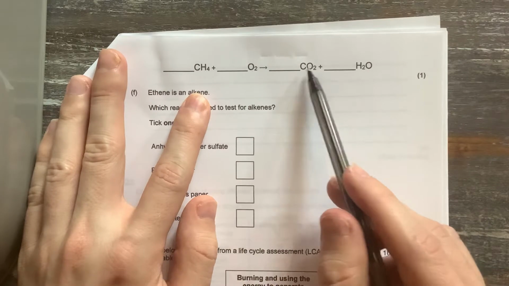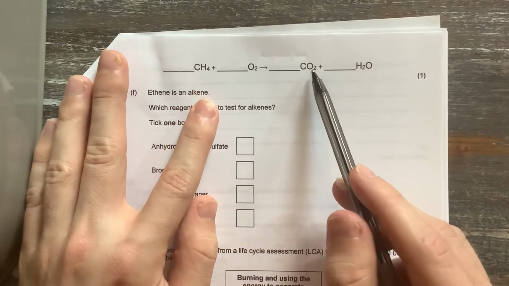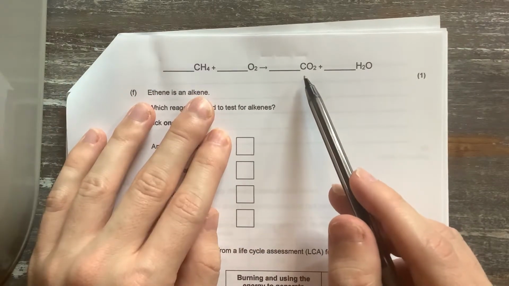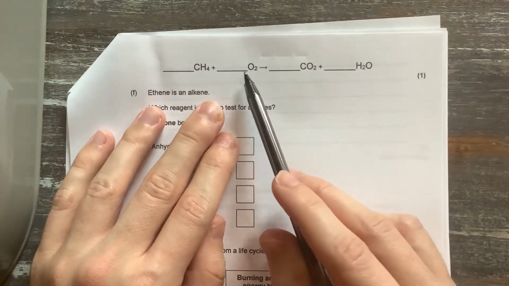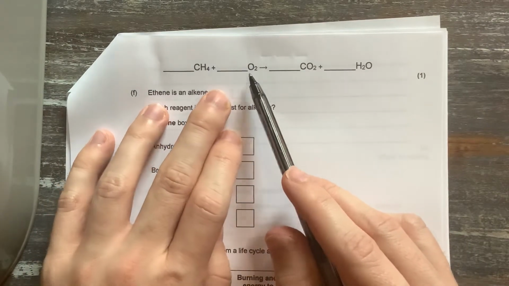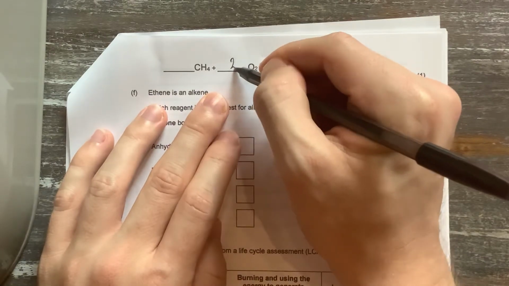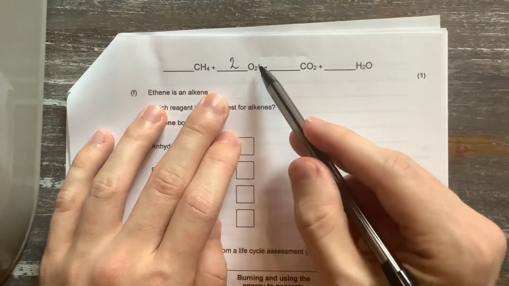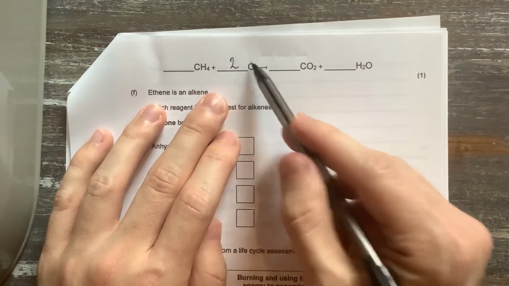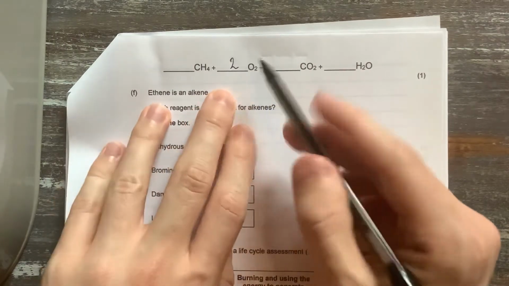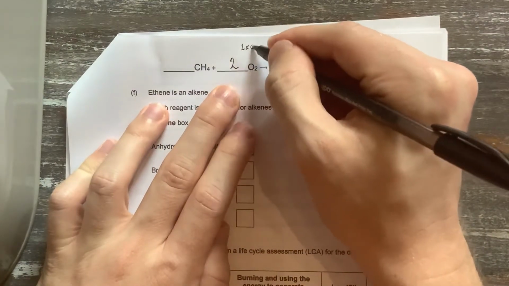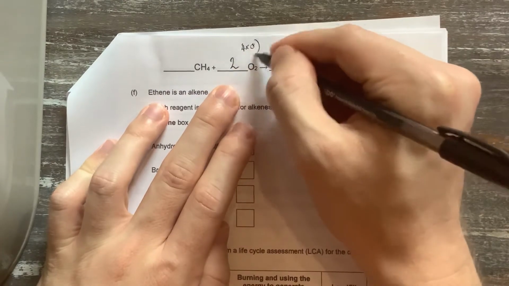Now 2 and 3 obviously are even and odd numbers, so what we need to do is balance up the oxygens. So if we do this and put a 2 here, that means now we've got 4 oxygens on this side.